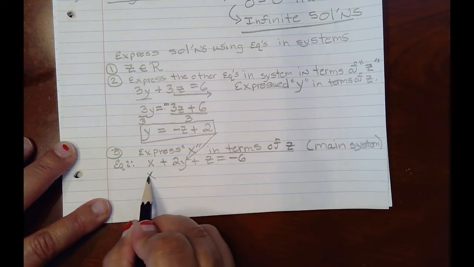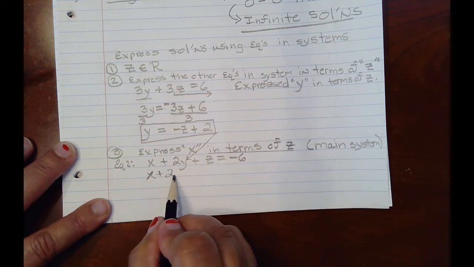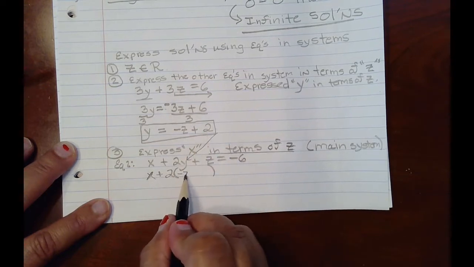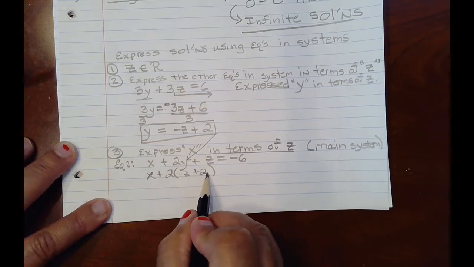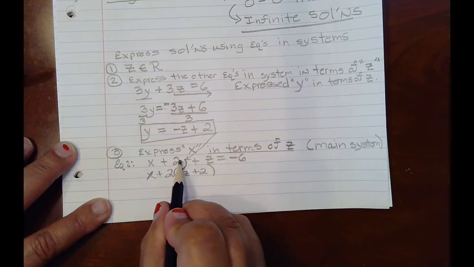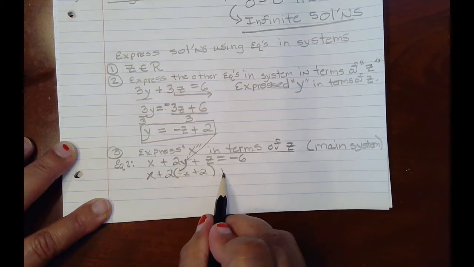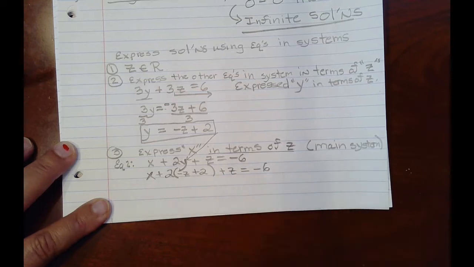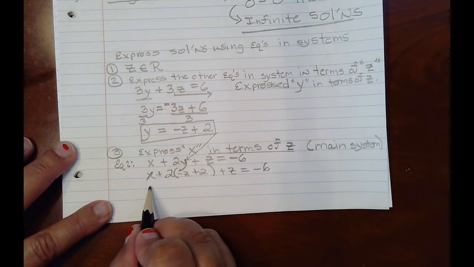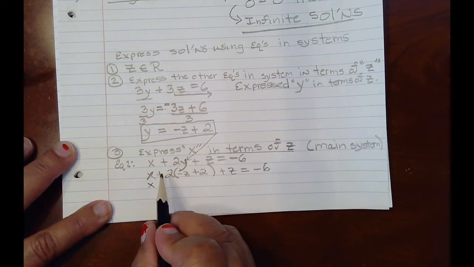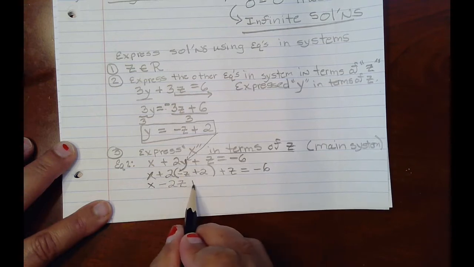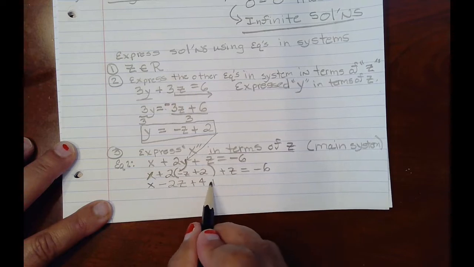So x plus 2y, I am back substituting an expression that I just got, negative z plus 2. I put that in for my y variable, plus z is equal to negative 6. Okay, now I have nothing but x's and z's, and so I can isolate for x. First, I'm going to get rid of the parentheses. Positive 2 times negative z is negative 2z. 2 times 2 is 4, plus that z that's right there.